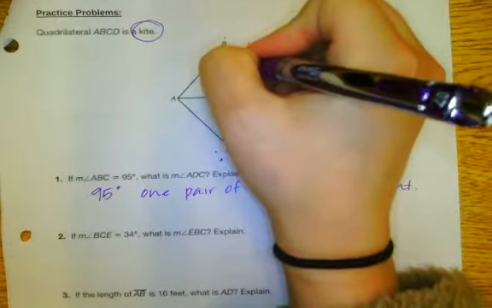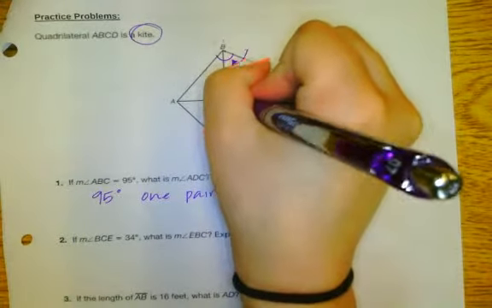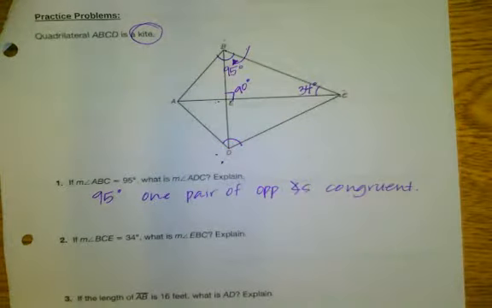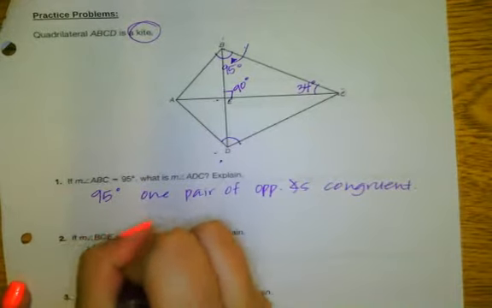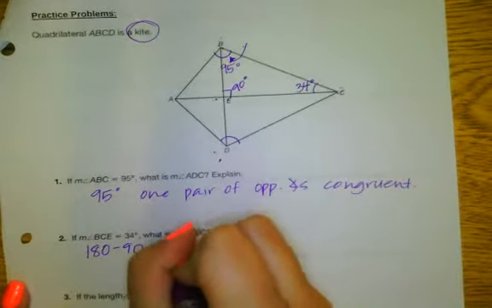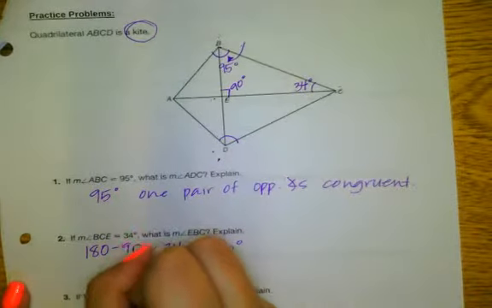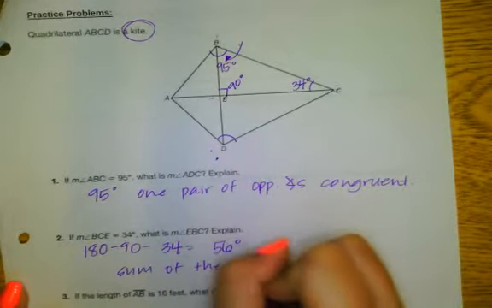How can we figure that out? How do you know this is 90? Very good, because the diagonals are perpendicular. Very good. 180 minus 90 minus 34 equals 56 degrees. So the sum of the angles in a triangle has to be 180.